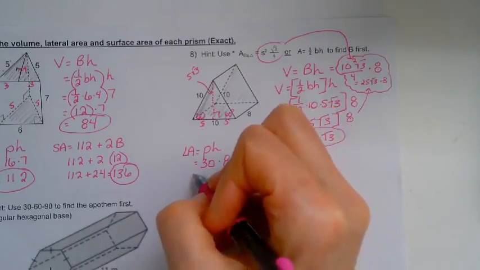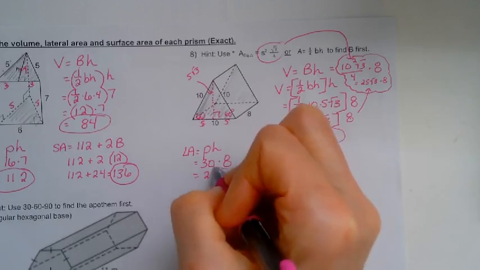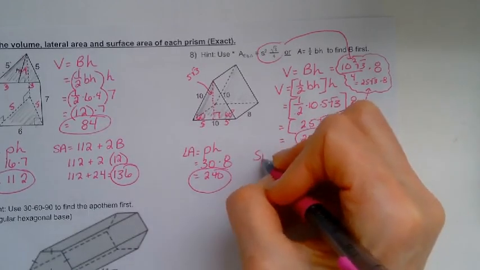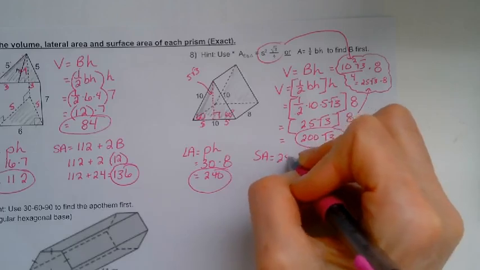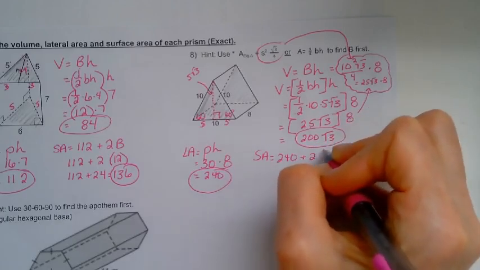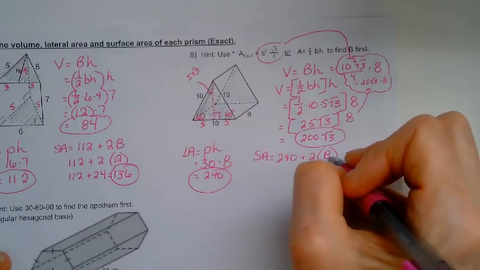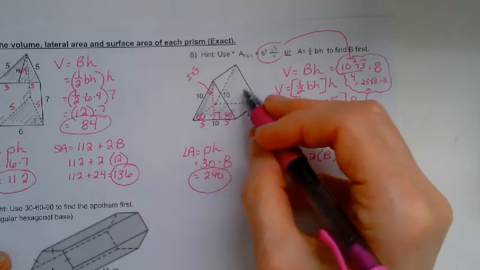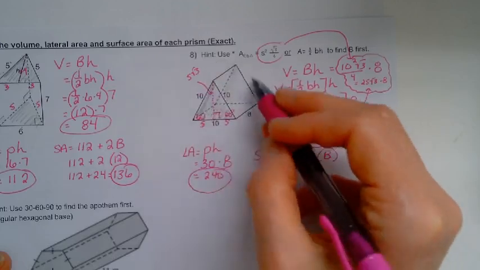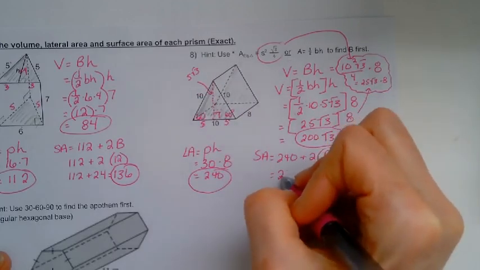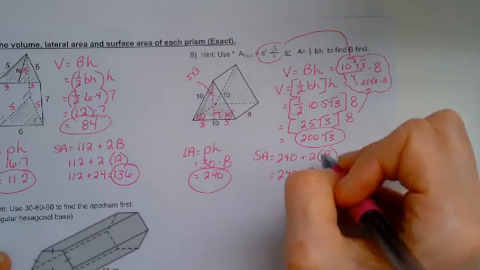And our surface area is going to be equal to that 240 plus 2 times the area of the bases, right, because there's 2 bases. So if we find the area of the one base, we just multiply it by 2 and add it to the other side's area. This is 240 plus, well, we know the area is equal to 25 rad 3 because we did it here.